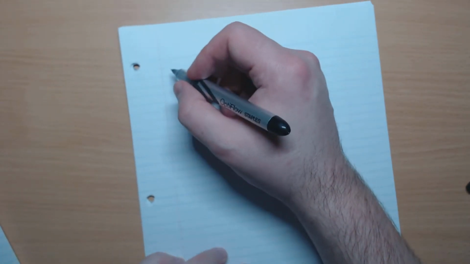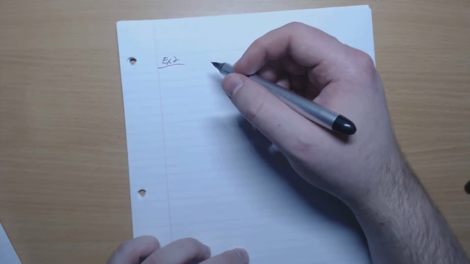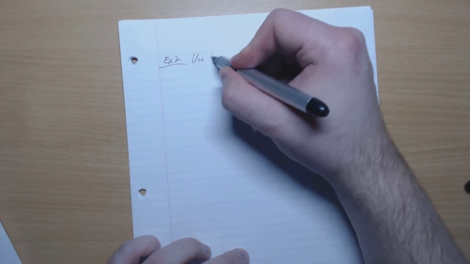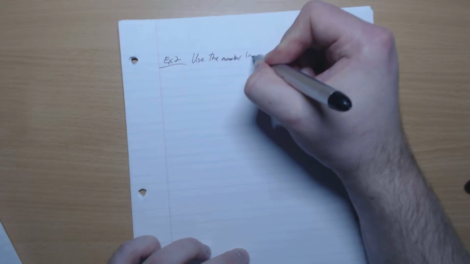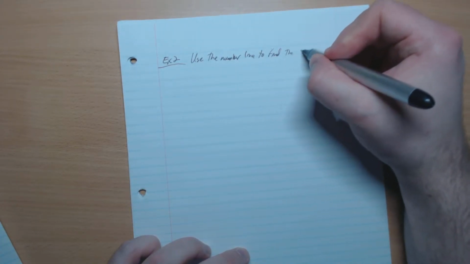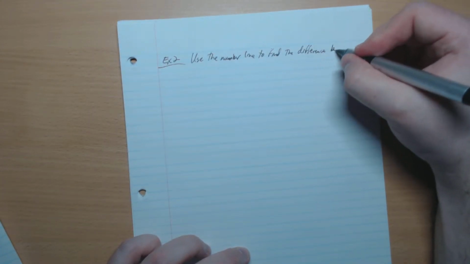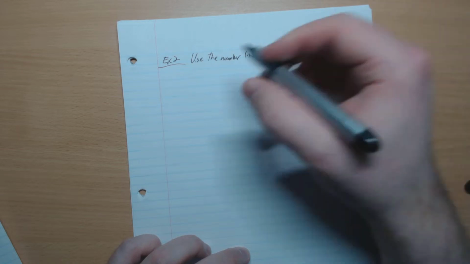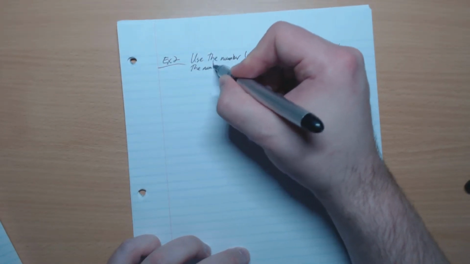So example 2. Let's use the number line to find the difference between the numbers.